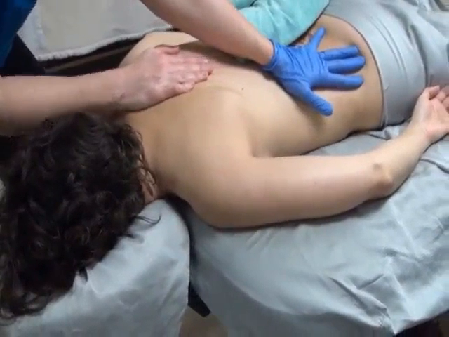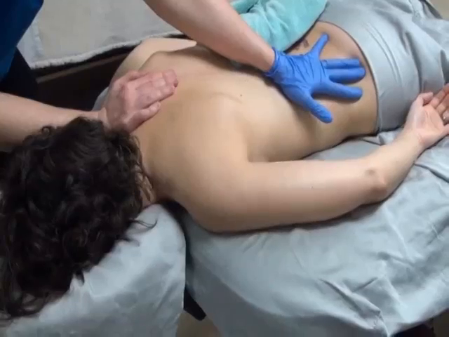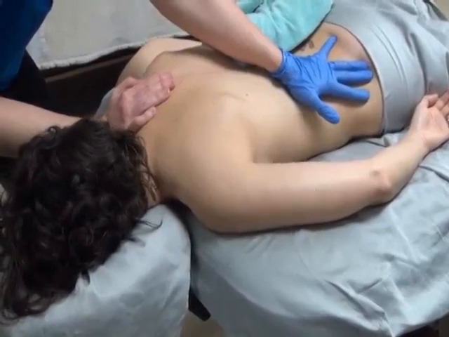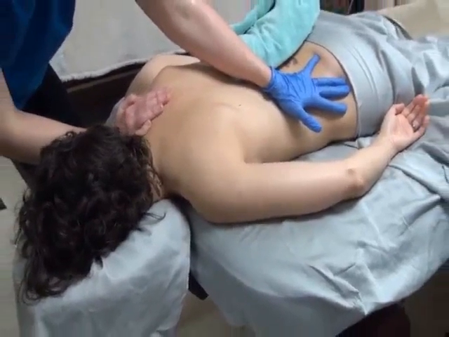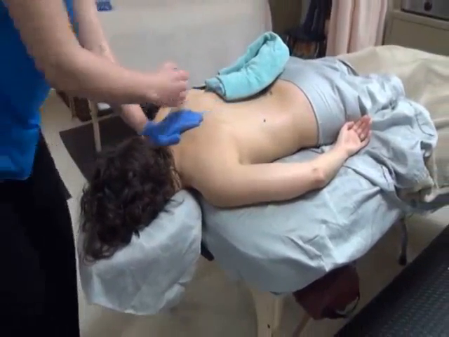Contralateral shoulder and hip is an excellent strategy in many cases. At the end of my elbow. Just be careful of the bones.